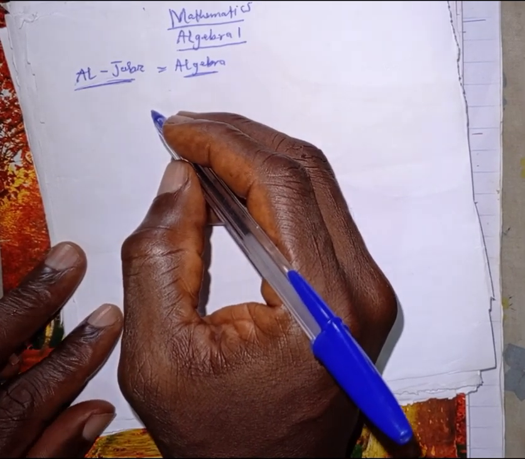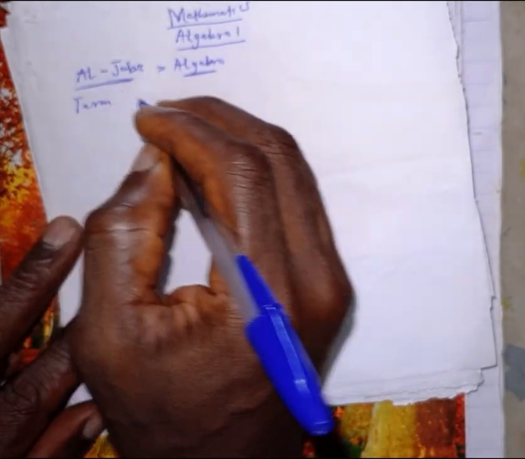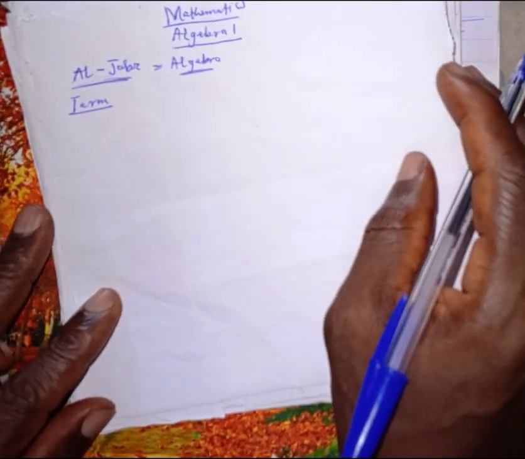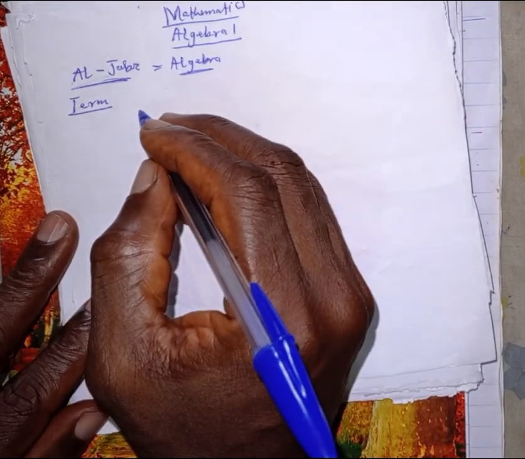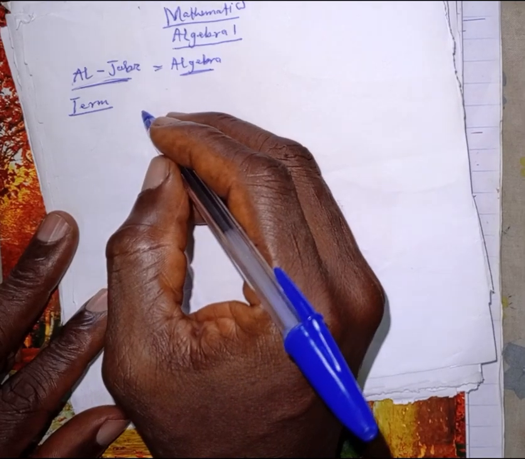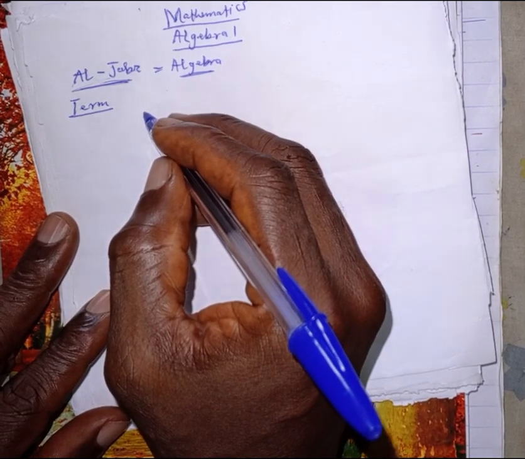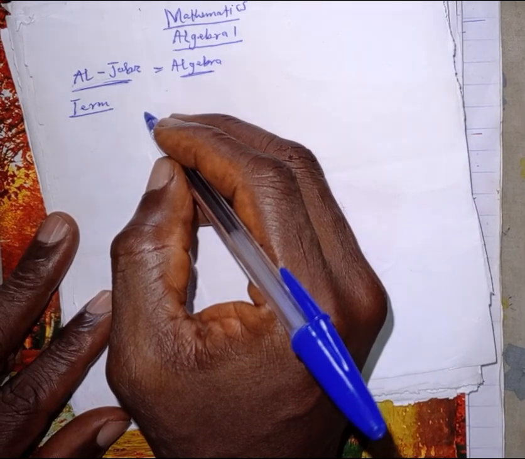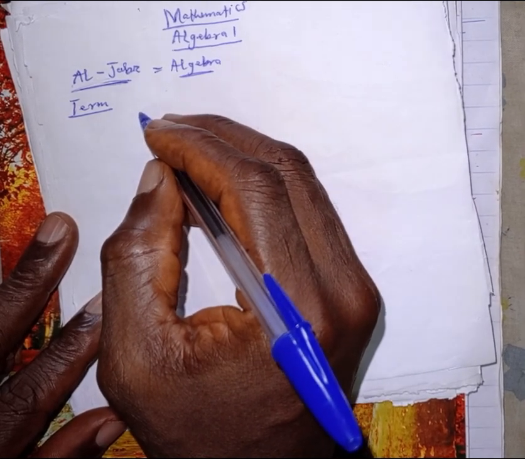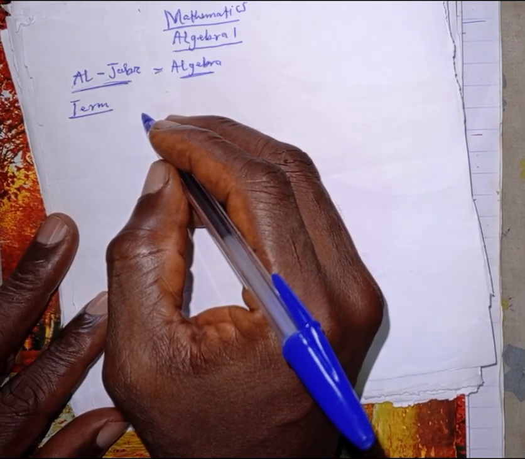So let's look at the word term, algebraic term. What is an algebraic term? We are looking at an algebraic term as a fundamental building block of an algebraic expression.